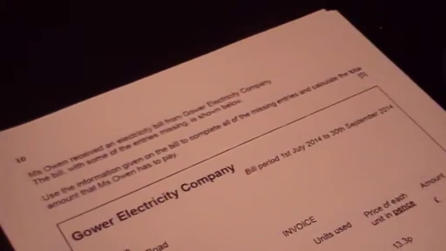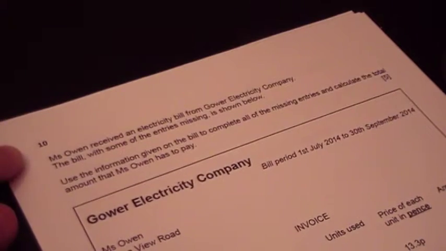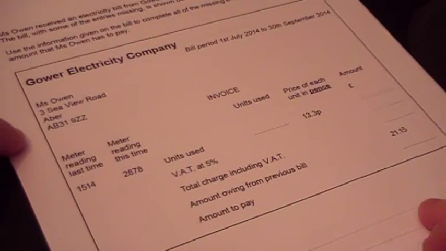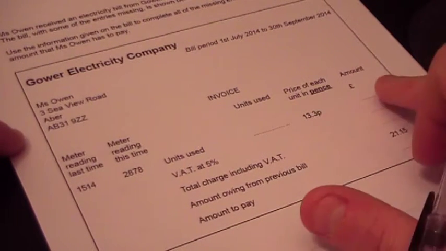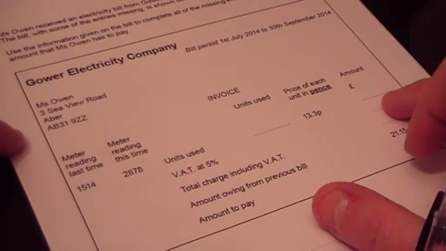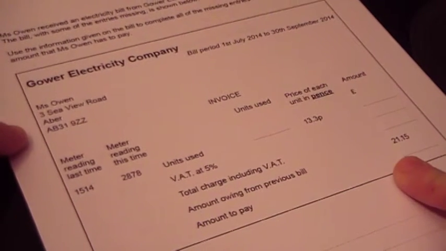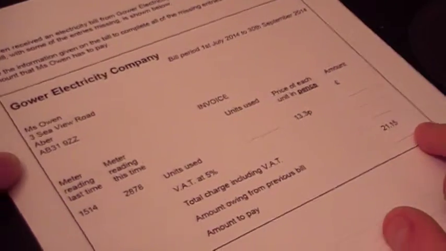An electricity bill now. Pretty standard question. We've just got to fill in the blanks on this. So we've got units used, the amount for units, add on some tax, show the total, and we're also owing a little bit from our last bill. How much are we going to be paying?